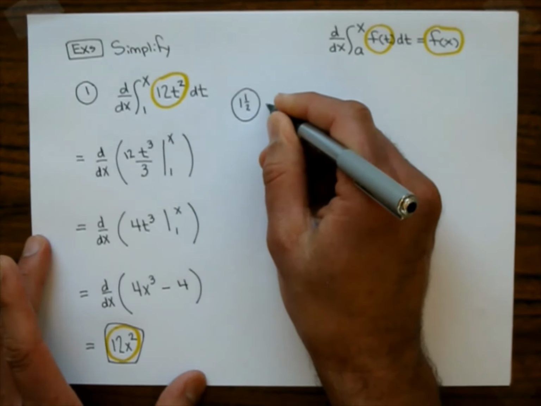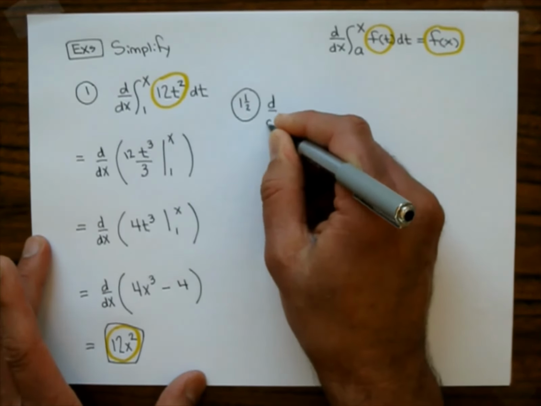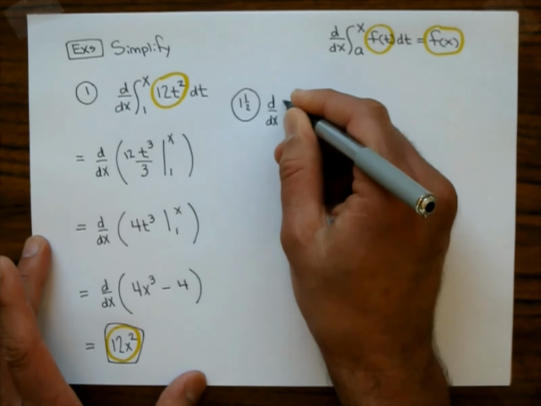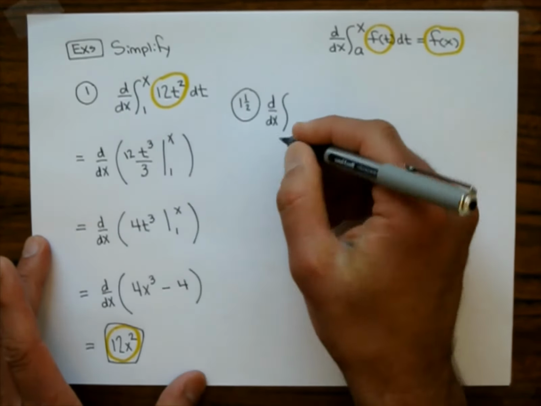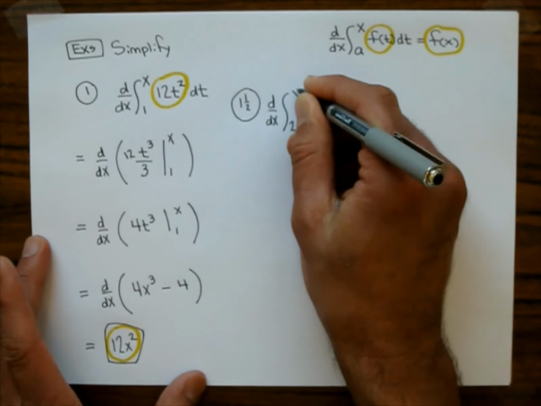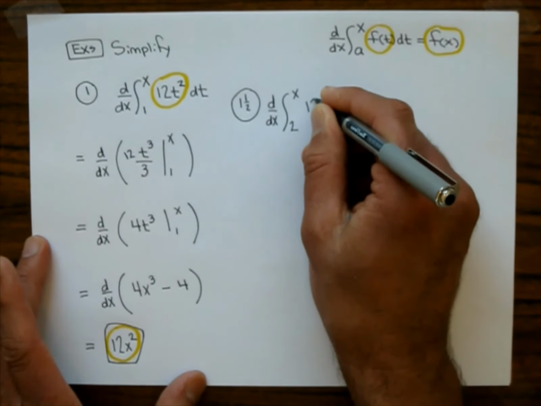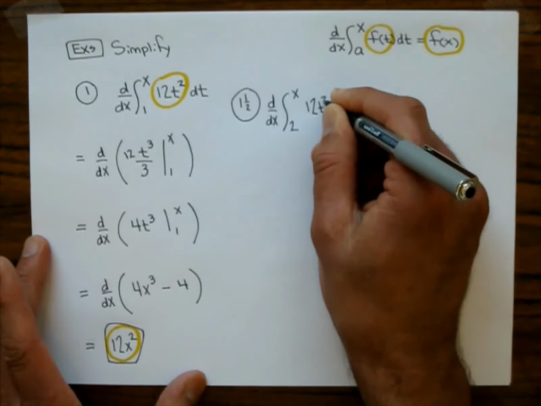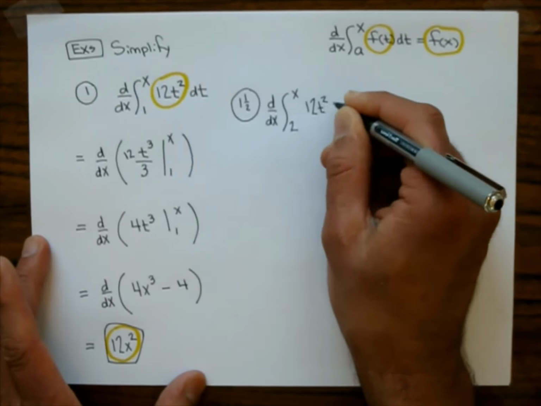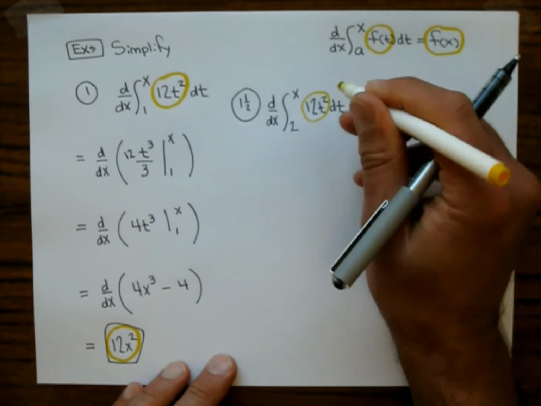So I wanted to show you something. Suppose this problem had an integral, so it's going to almost be the same problem, but I'm going to go from 2 to x, 12t squared dt. And you know what? I can circle that in yellow as well. So we probably already know what's going to happen.